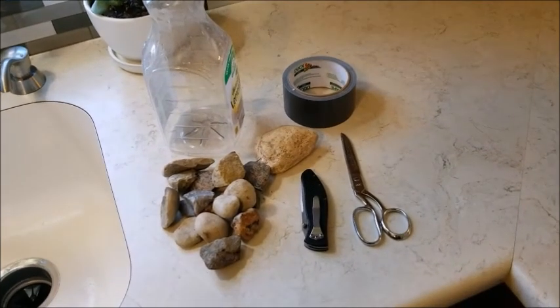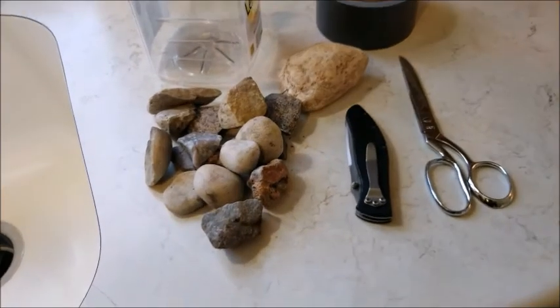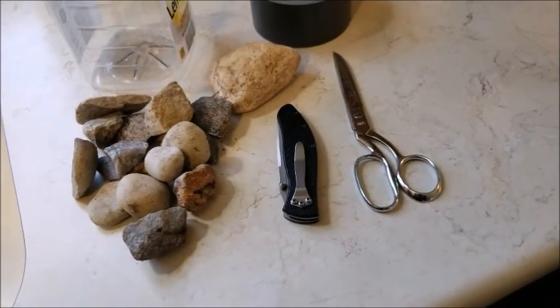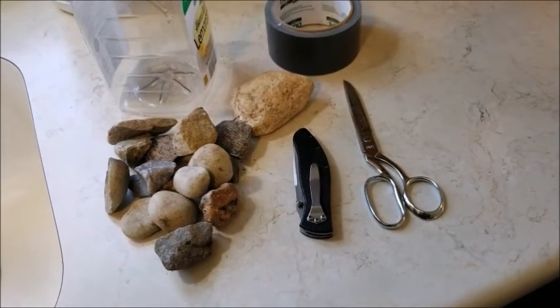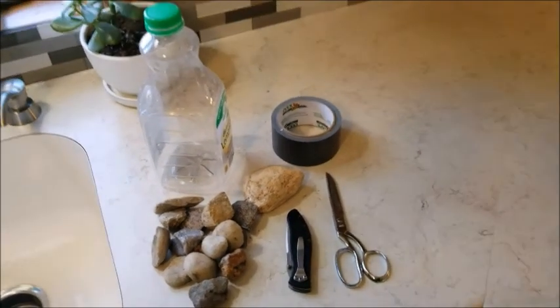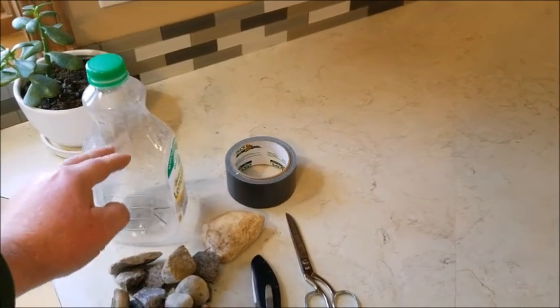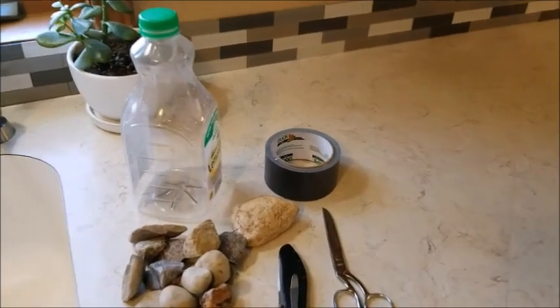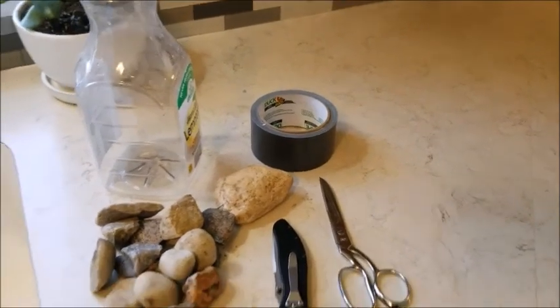Now, you'll need, of course, a bunch of rocks. I don't know if I have enough there. And then some sort of utensil, a knife or scissors, to cut this apart right here. Cut that in half. You can cut that juice container in half. And then some tape, because then you're going to tape it back together. I have some duct tape there.